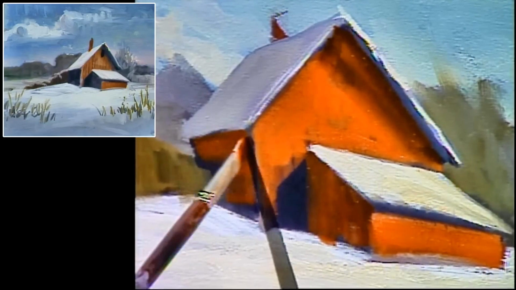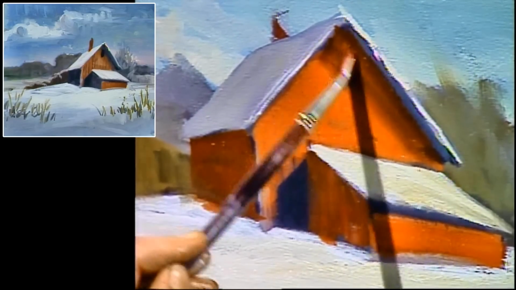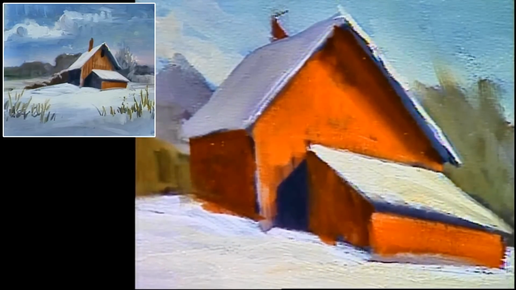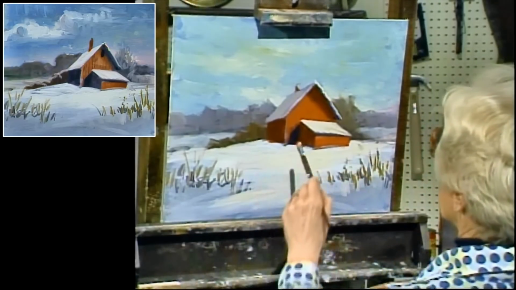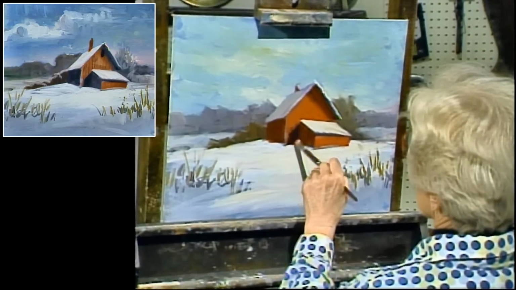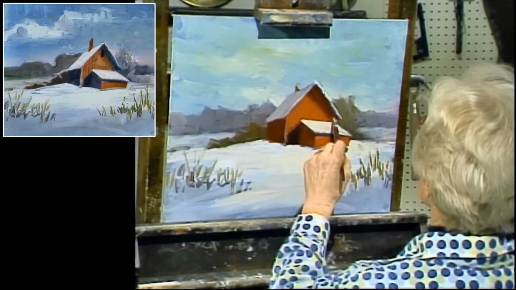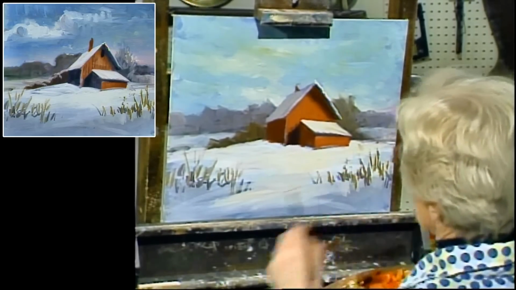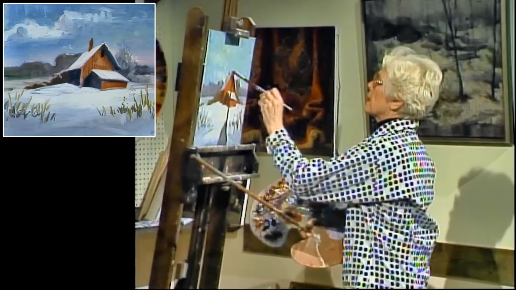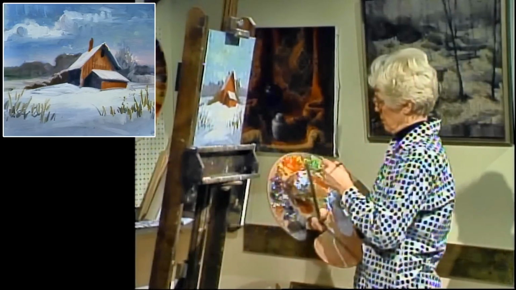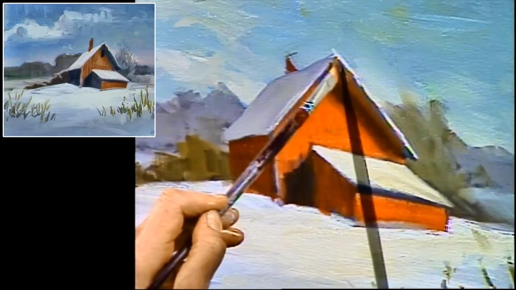And on this side of the barn, these cast shadows are darker type shadows from the little shed. This is a cast shadow too, I could darken that. I think we need a little bit of reflected light under the eave, coming from the light hitting here, bouncing up into this plane.